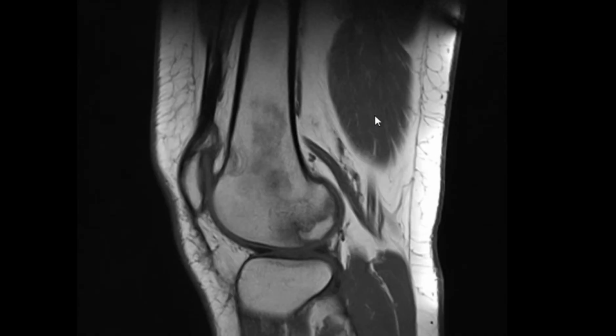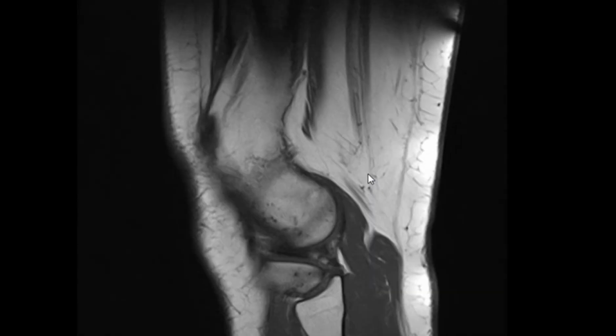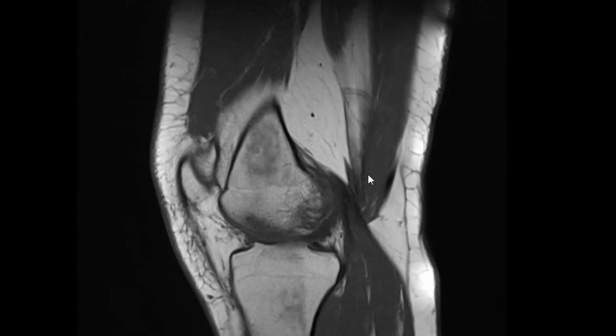So, now what? What about this, the metaphyseal region abnormality? Do you see it? This is an abnormal area. This is geographical, this is serpiginous. So what's the name of the sign? It's the Chinese letter sign. It's a sign of bone infarct.